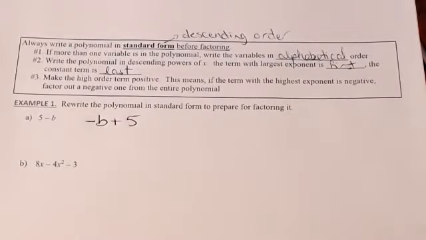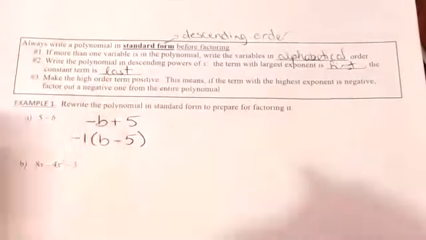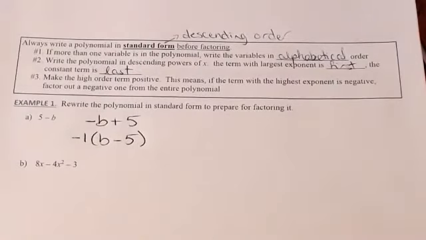Now, whenever we have a leading negative, we always want to factor that out. And that's essentially what we're practicing here. So I'm going to factor out the -1 from both terms, which means I'm left with b minus 5. And that's essentially all we're doing. Okay, no big deal. I don't want you to overthink this. That's literally all you'll have to do. For part B, same thing.